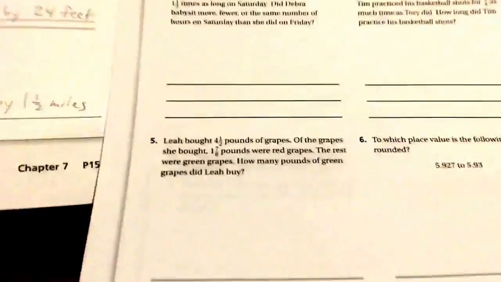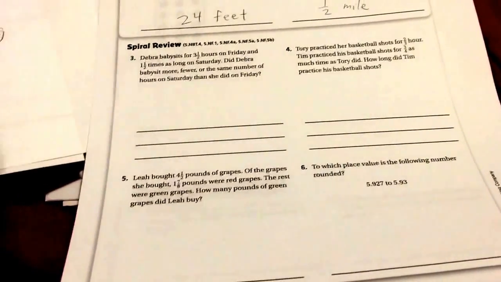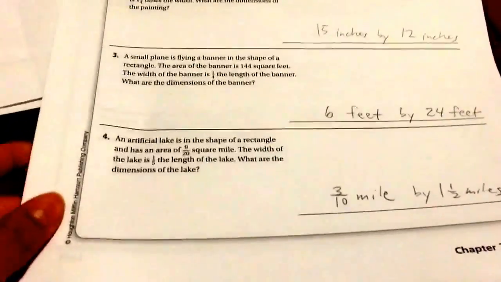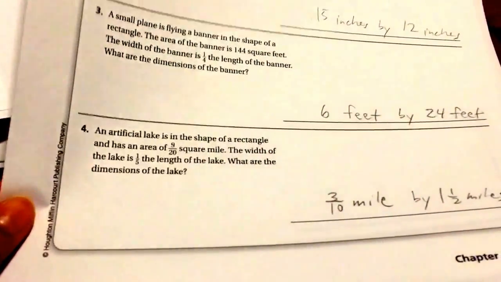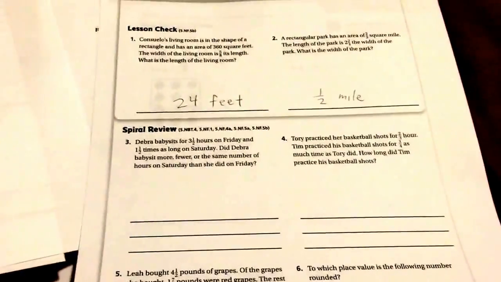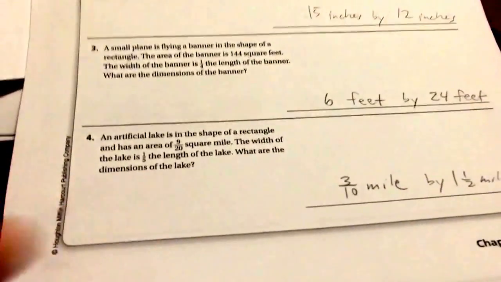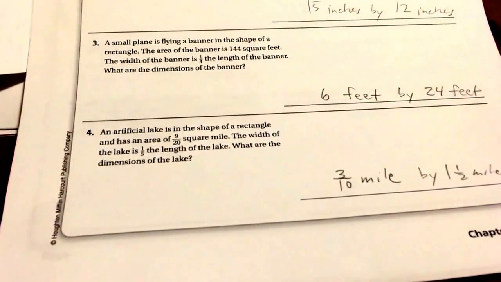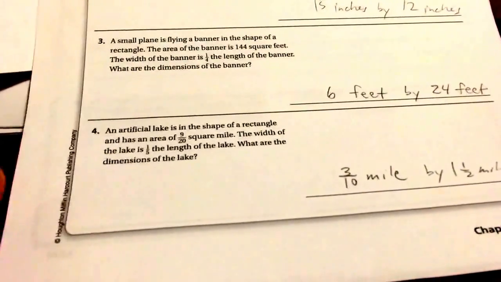Numbers 3, 4, 5, and 6 are more spiral review, so I'm not going to give the answers ahead of time. I'll give that one during class as usual. But my challenge to you for numbers 3 and 4 on the front side and 1 and 2 on the back side is, since you're provided with the answer already, go back and show your work for each.